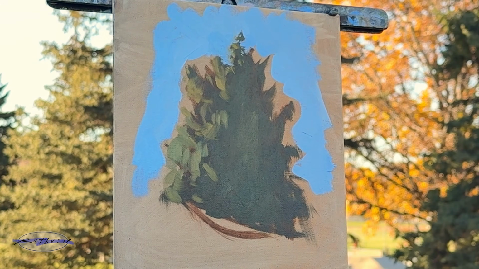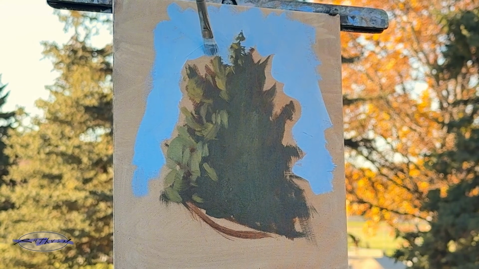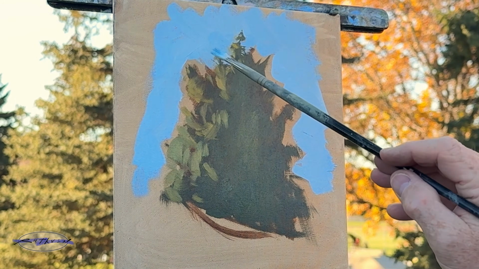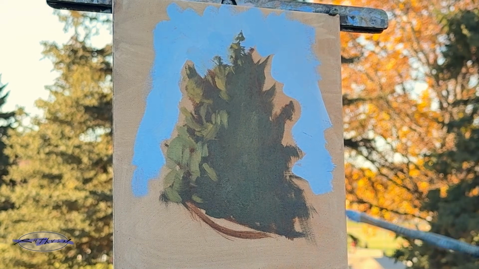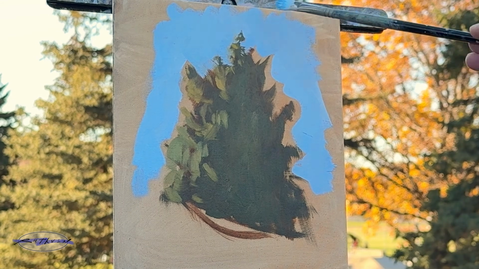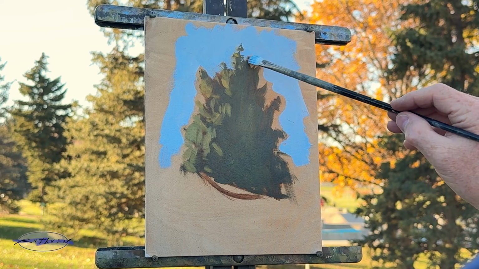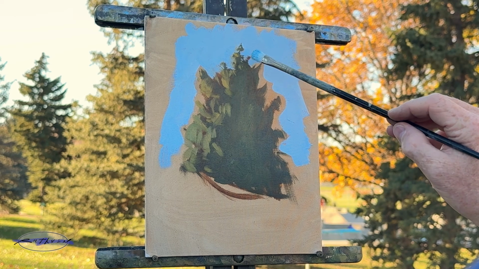Sometimes with pine trees, I find I get a nicer edge, or I replicate that pine needle edge, if I push the bristles down into the branches. You can try it both ways, see whatever works for you. So I'm thinking, where am I here? I'm having to find my place back in the tree.